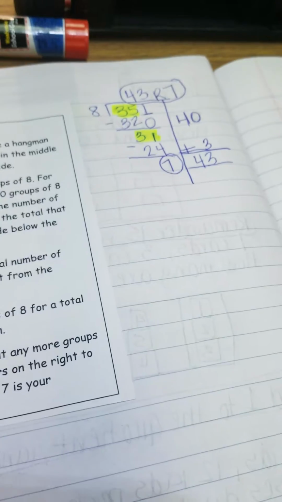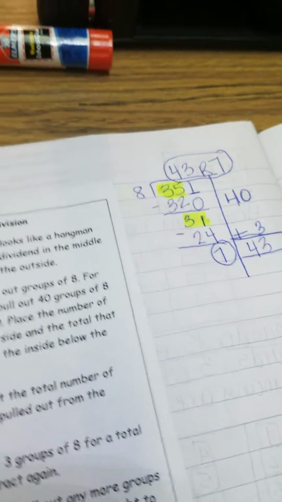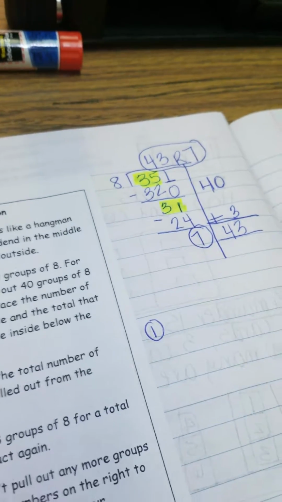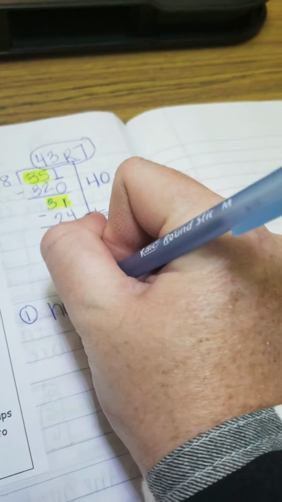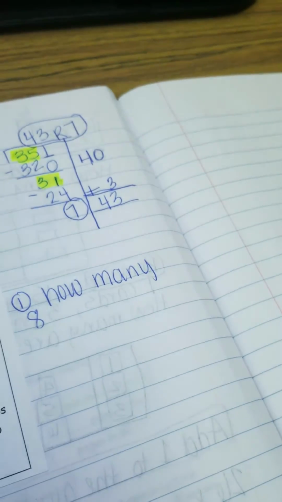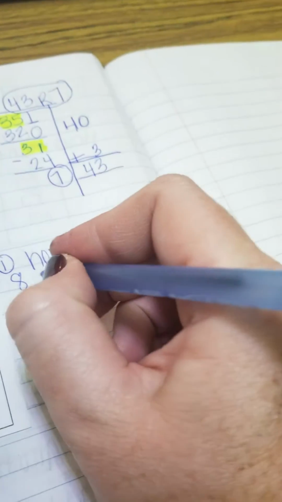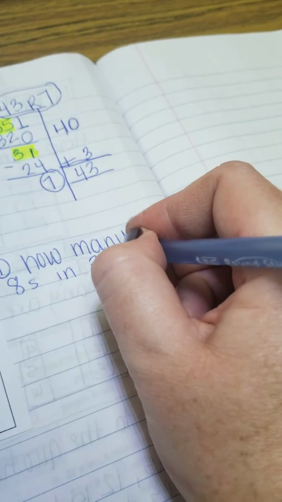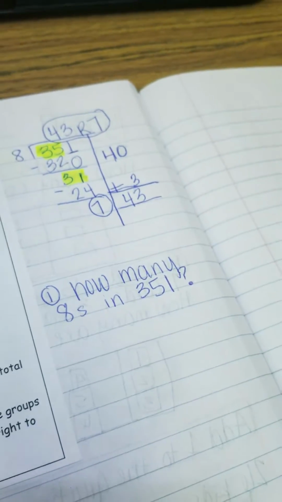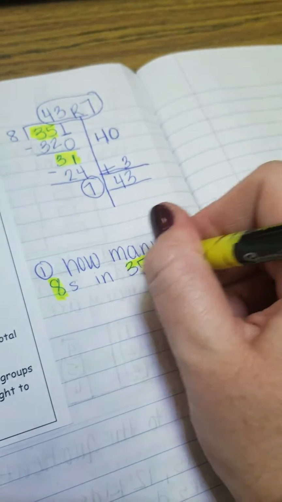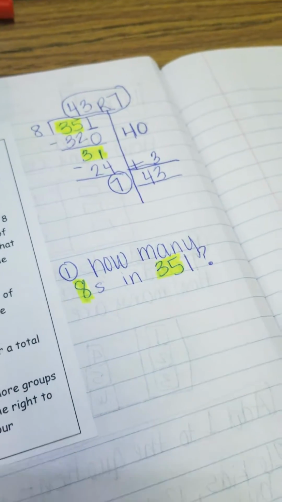Okay, let's break it down one more time. So our step 1 was how many 8s in 351. And to answer this, I was concentrating on 8 and 35.